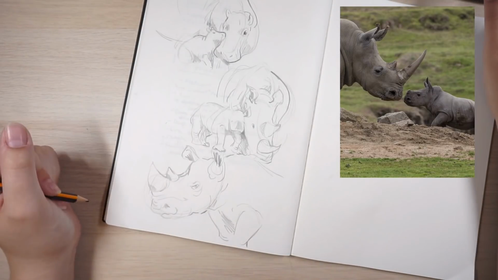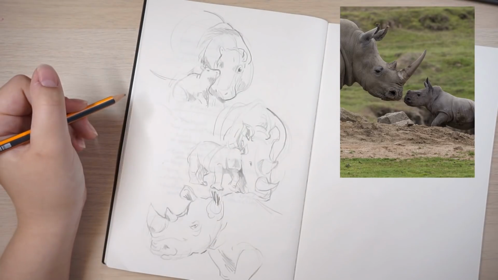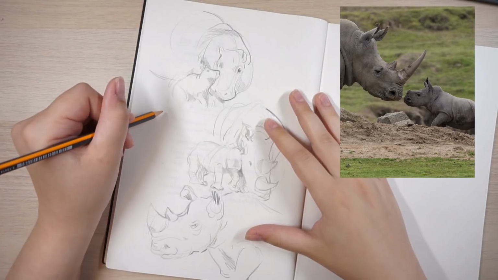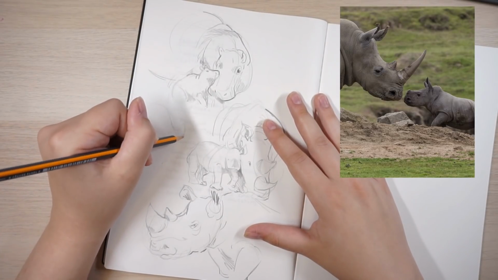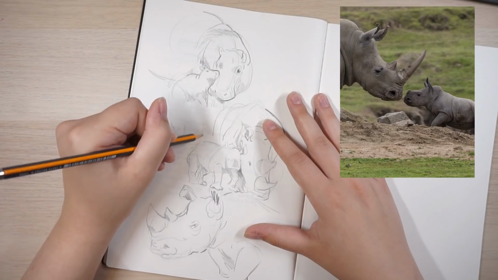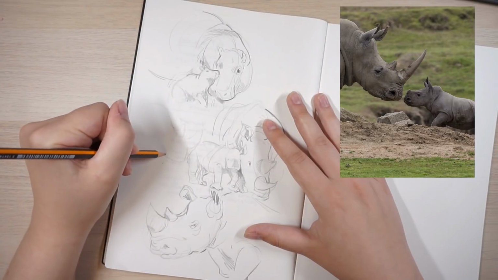Okay, here's one more profile view of a rhinoceros. This photo is by the official San Diego Zoo. I love having a cheap sketchbook to just do as many studies as I want, because sometimes I stop because I feel like I'm using too much paper and I'm overdoing it. But with this sketchbook I can just keep sketching and never run out of paper.